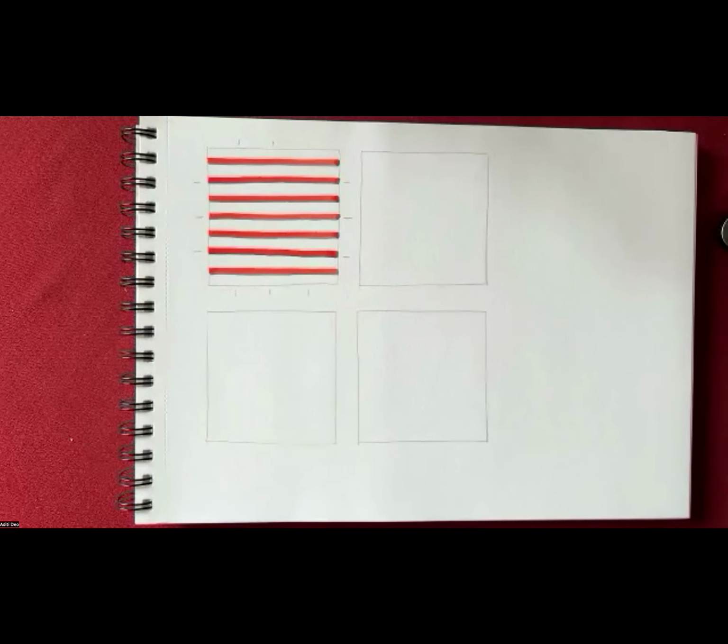What is the proportion of paint to the water? You should have about 50-50 at least. So 50%. One second, let me just help you with that. Let's say you take about a half centimeter blob of paint.